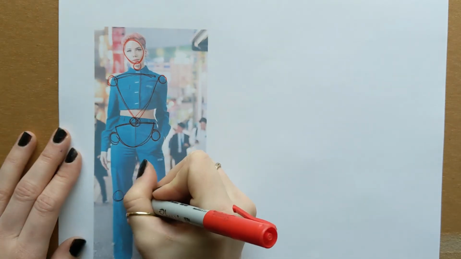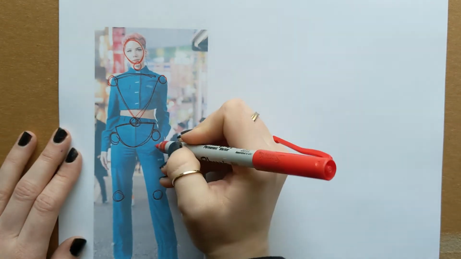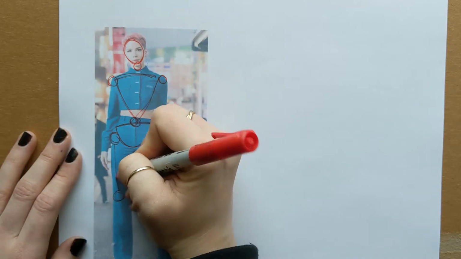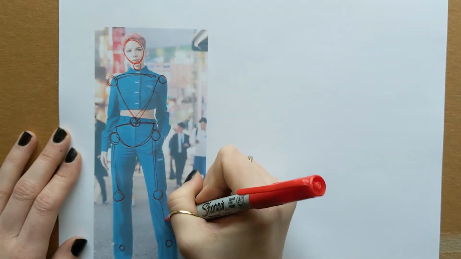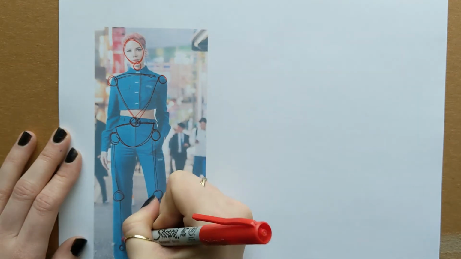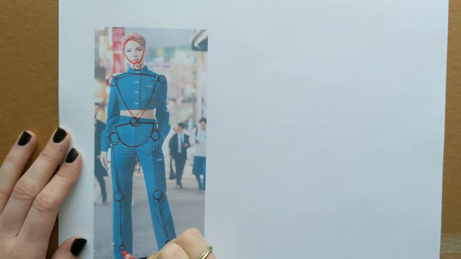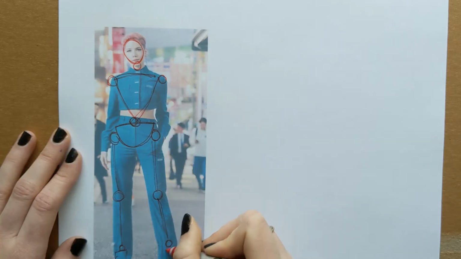So my next joint would be the knees, and now I can connect them with the thigh. The next joint would be our ankle, and I can connect that with the shin. And then lastly, you have your foot, and usually it's just going to be like a square shape for now.